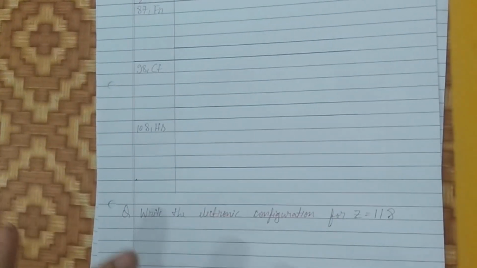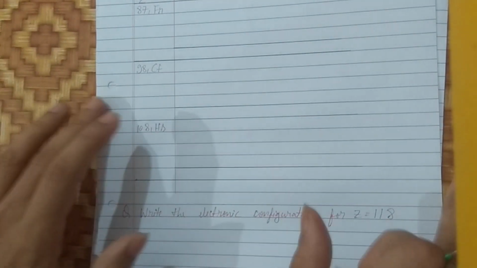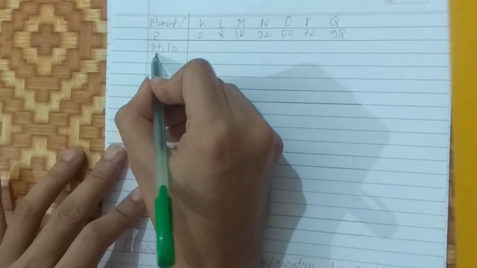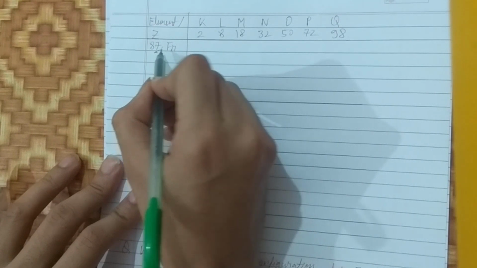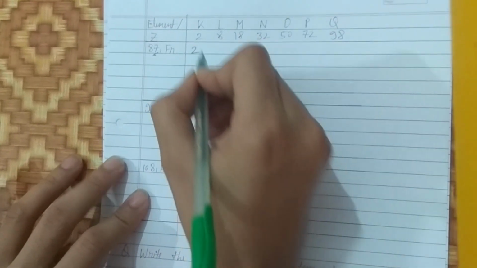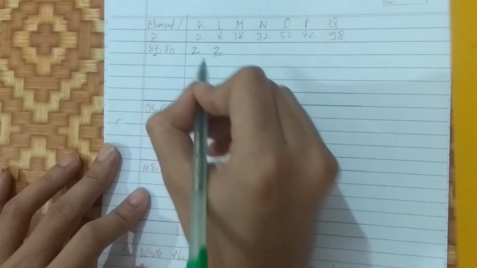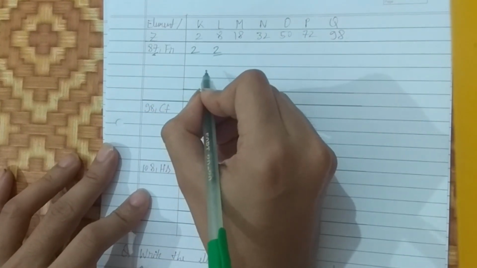Again we will see the next example. In this case the atomic number is 87. So again 2 electrons will be filled here. After 2 electrons are filled here, we will check if n minus 2 doesn't exist or n minus 2 is fully filled or having 32 electrons.